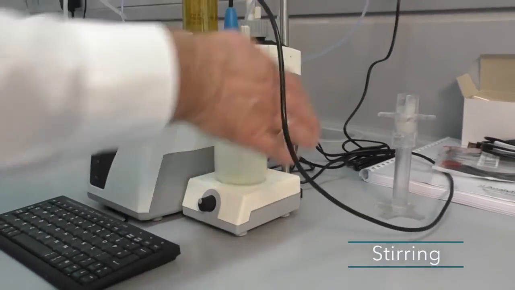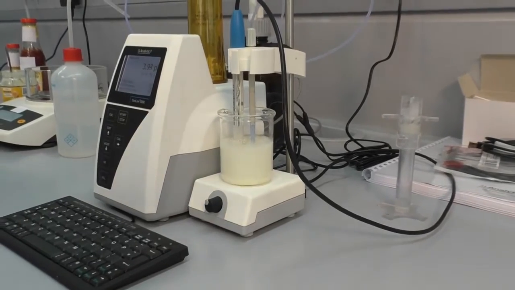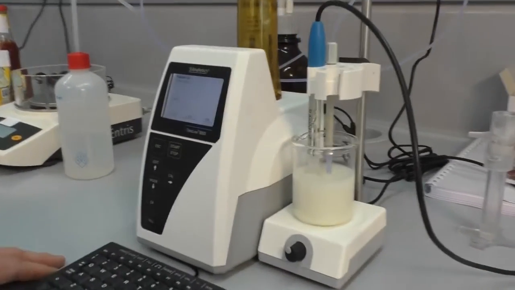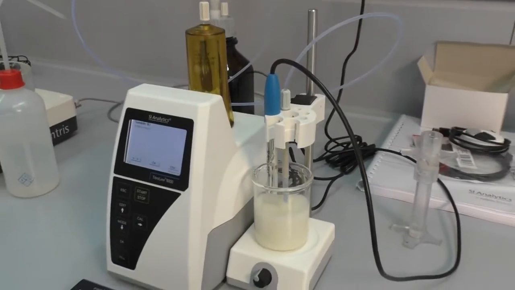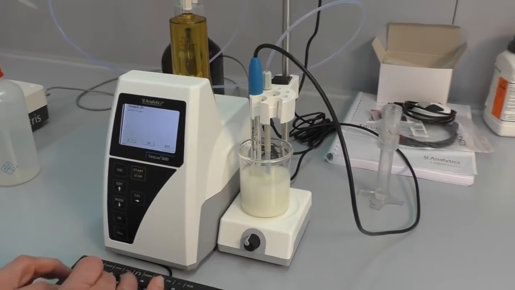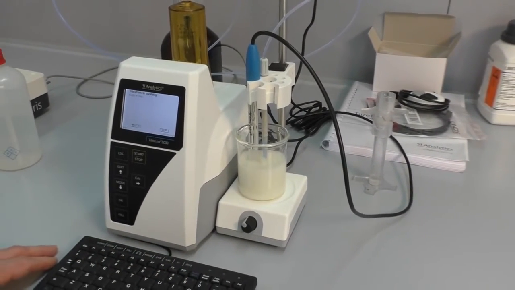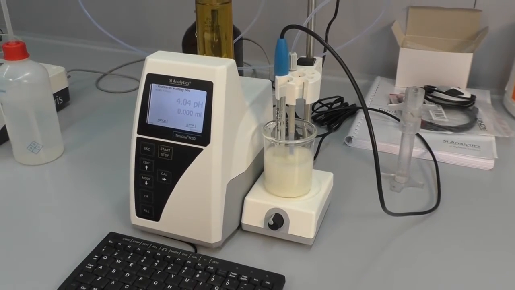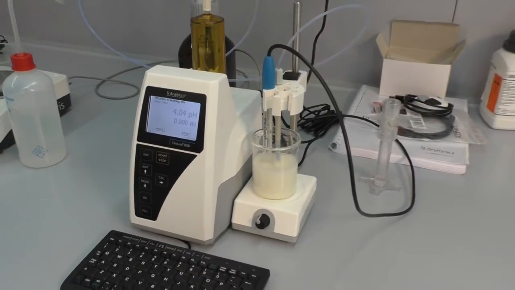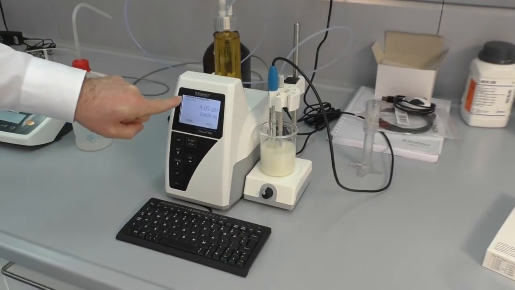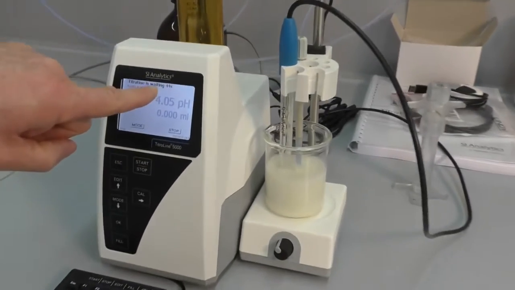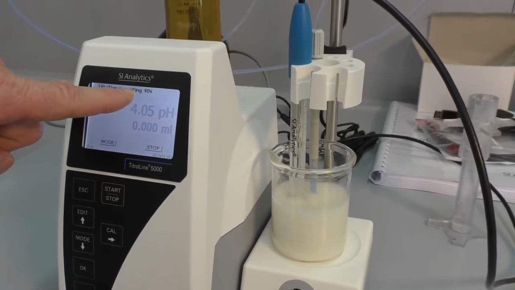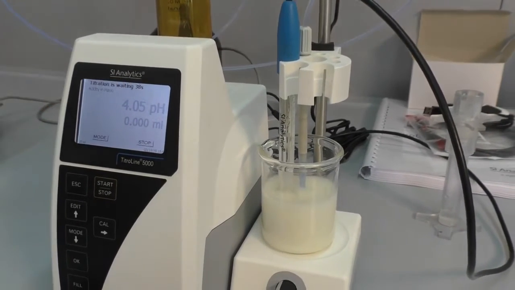Immerse the electrode completely into the solution, and then we can start. We can enter something, test or whatever, and you see the sample weight is already there, so the titration starts automatically. You can see the titration is waiting because the stirring time was 60 seconds and it's now already at 40 seconds.